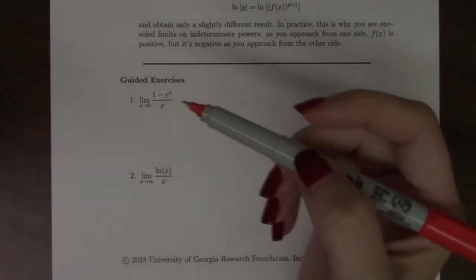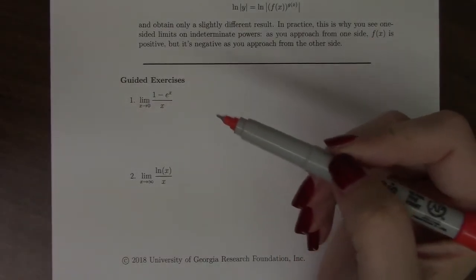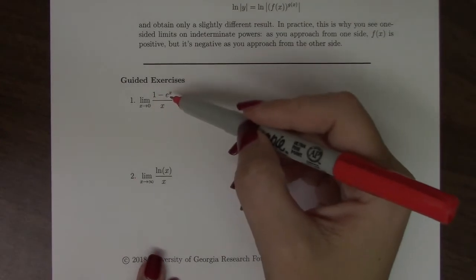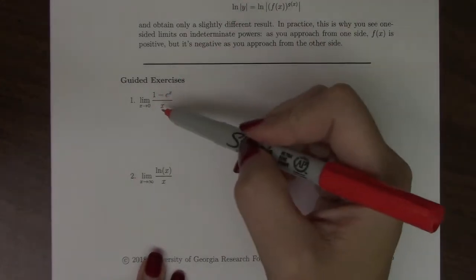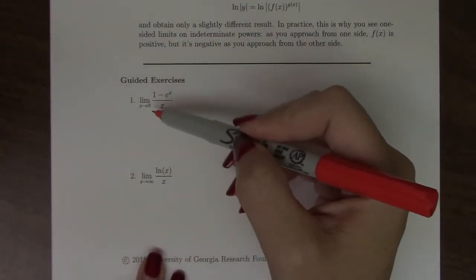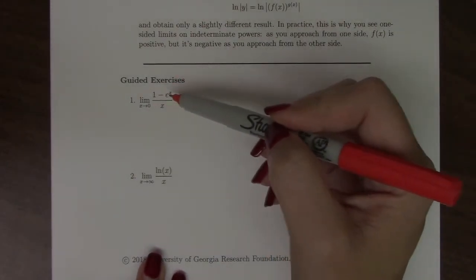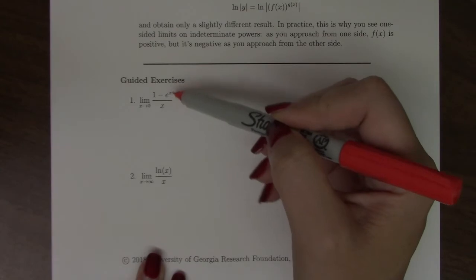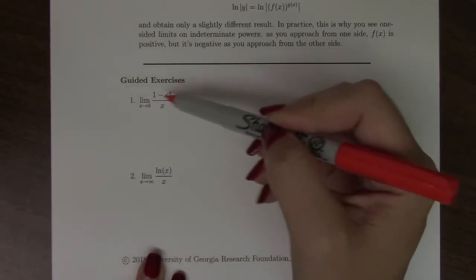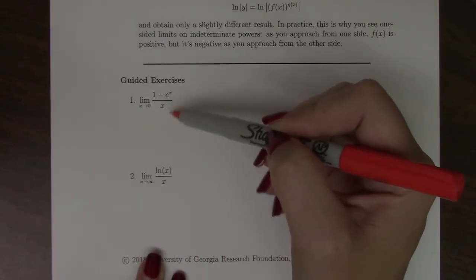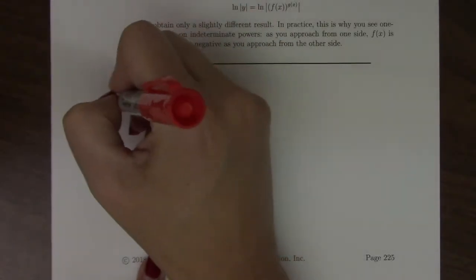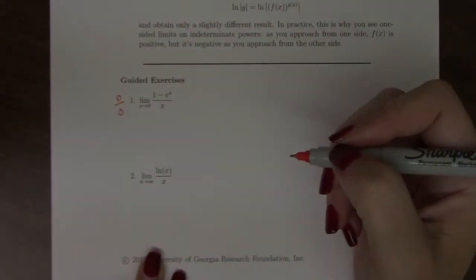In problem 1, it asks us to take the limit as x goes to 0 of (1 minus e to the x) over x. So the first thing you always want to try to do is kind of eyeball it and try to plug 0 in. So 1 minus e to the 0, and e to the 0 is 1. So you're going to get 0 in the numerator, and then you're also going to get 0 in the denominator. So this indeterminate form is 0 over 0.